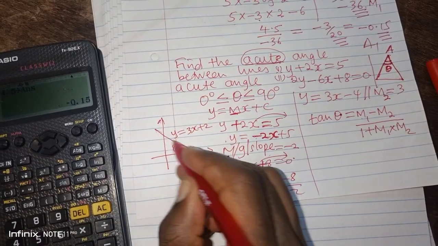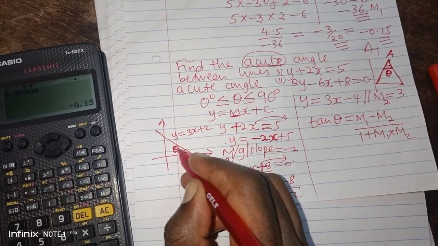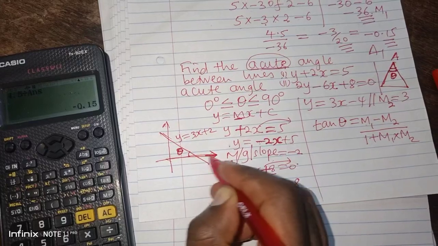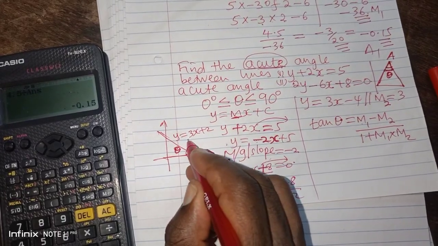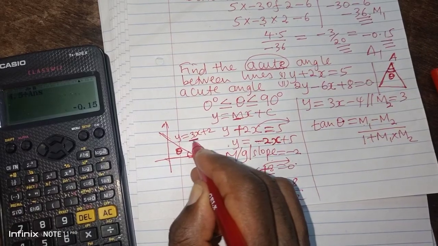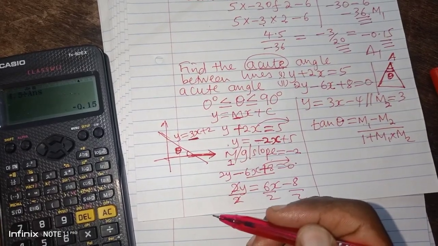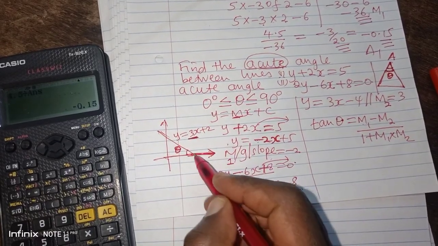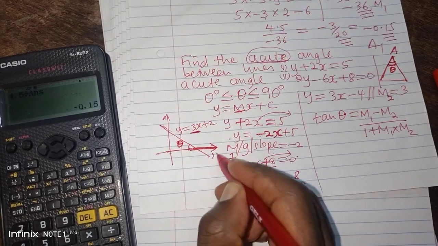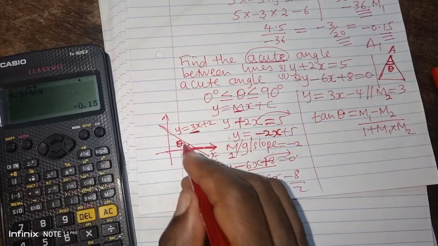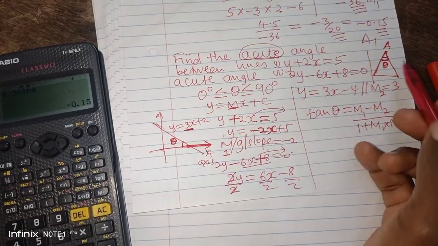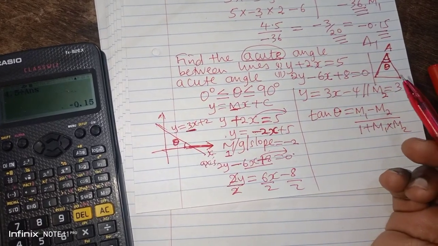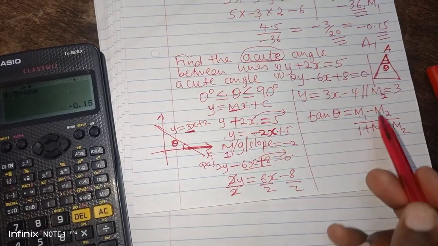So if this is my line and they're asking for the theta that this line makes with the x-axis, or y is equals to 0, what do I need to do? I just get the tan inverse of this. I'll be good to go. The tan inverse of the gradient of that line that makes that angle with the x-axis will be now the theta. But here, if two lines are intersecting and not making any contact or intersection with the x-axis, I need to get their respective gradients, then use this formula.